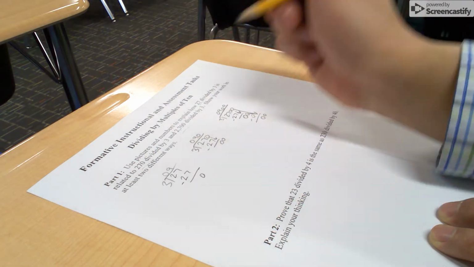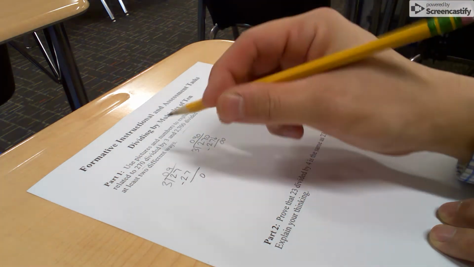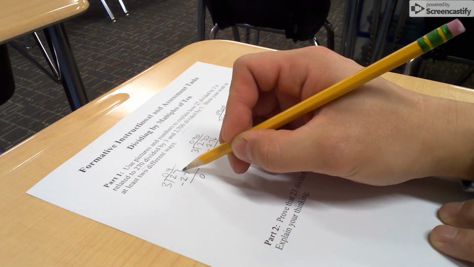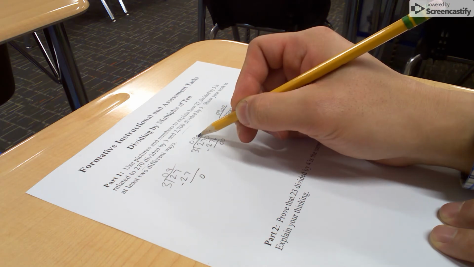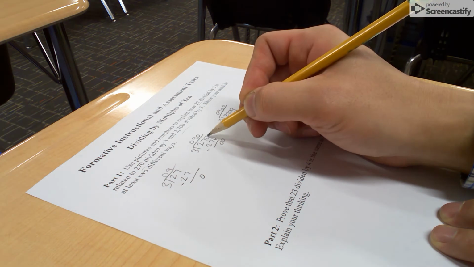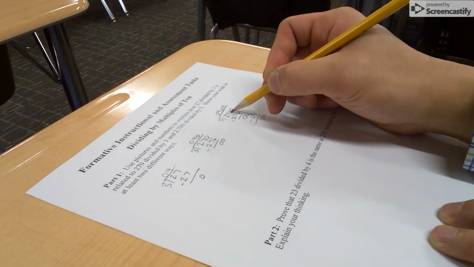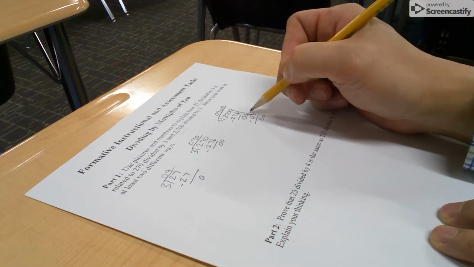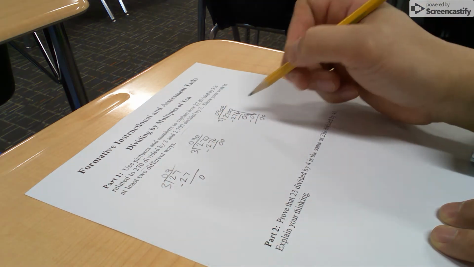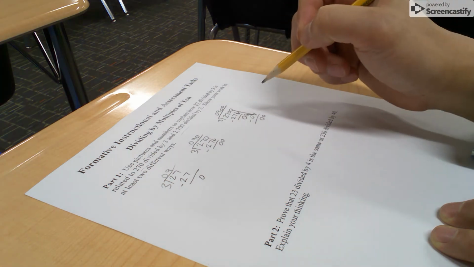The reason, what we wanted them to see, is that each time if you add a 0 to the end, it adds a 0 to here. 0 here, 0 here. 2 zeros here, 2 zeros here. That was the big connection we were trying to show them, as well as just to practice their new math skills.